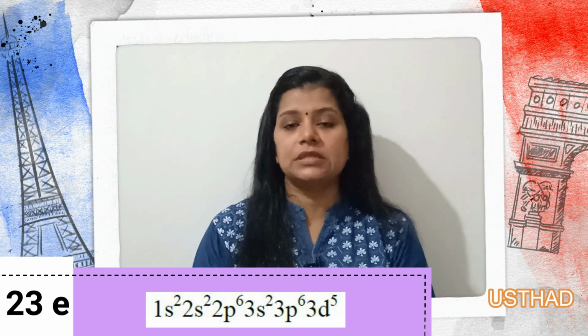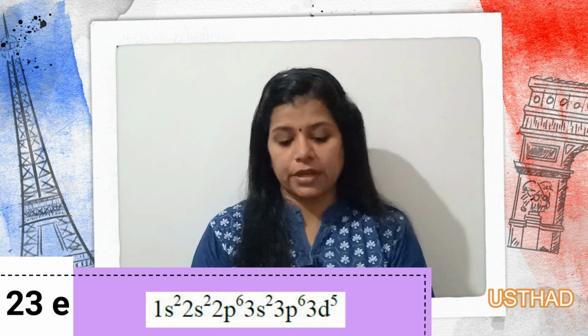E question: write the subshell electronic configuration of Mn2+. Mn2+ means Mn donated 2 electrons. The electrons will be donated from the last subshell, the 4s subshell. So the 2 electrons from 4s will be donated and the remaining will be 1s2, 2s2, 2p6, 3s2, 3p6, 3d5. This forms the subshell electronic configuration of Mn2+.